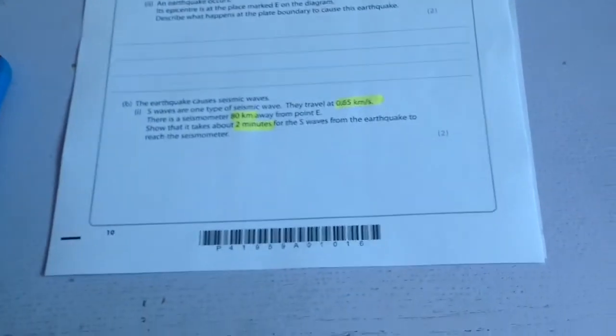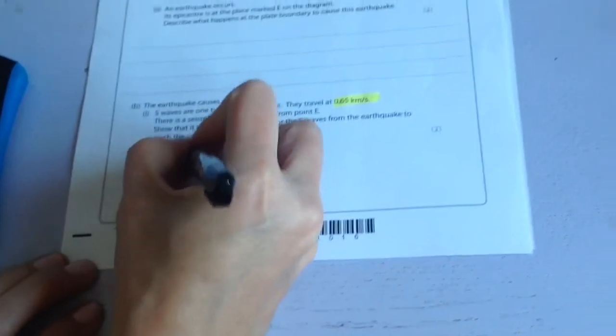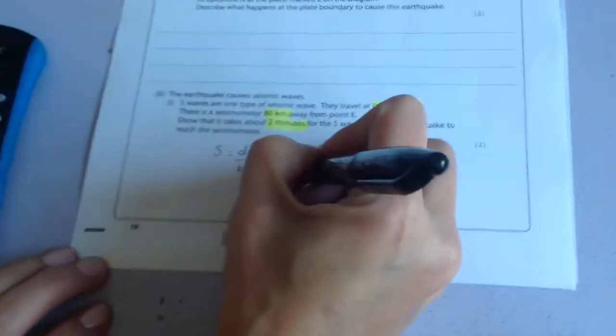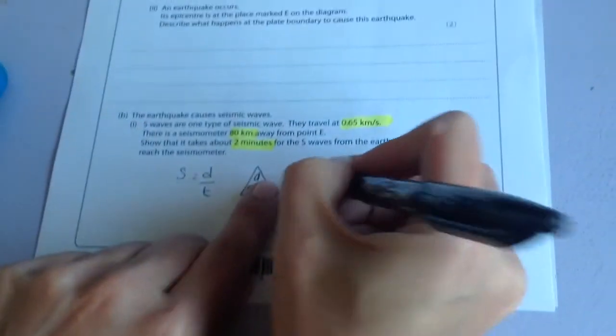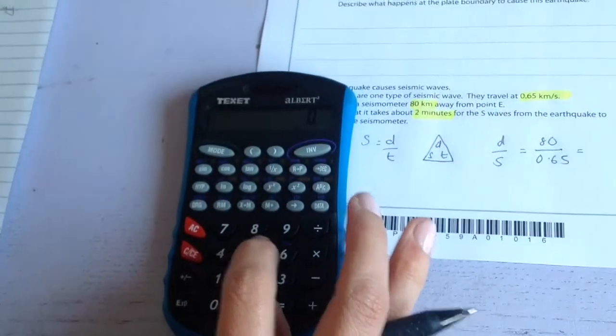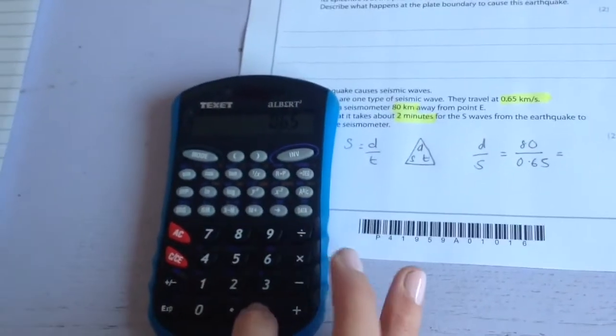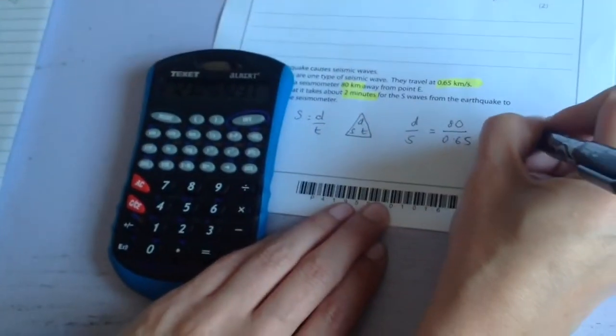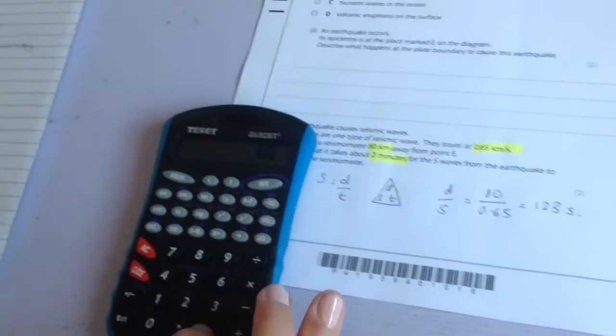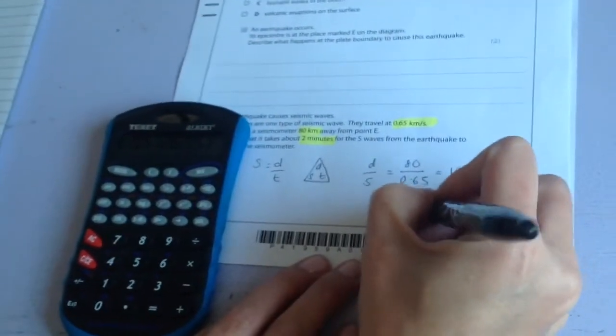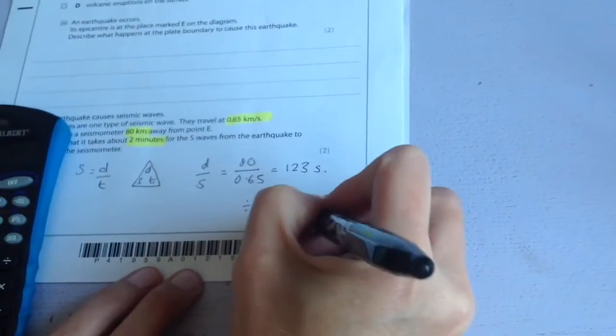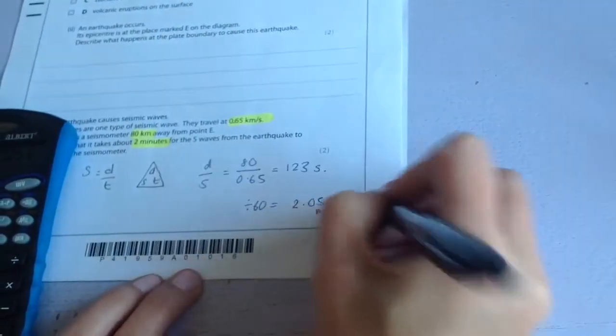And they're asking us to just prove that time. So this is going to be a speed is distance divided by time question. I know the speed and I know the distance, so working out the time is going to involve me doing distance over speed. That's going to be a distance of 80 kilometres over 0.65 kilometres per second. That's going to get me my time in seconds. So the calculator comes in and I'm going to do 80 divided by 0.65. That gives me 123 seconds. Obviously, if I divide that by 60, I can get it into minutes. And so that gives me 2.05, which is basically 2 minutes. I've proved it. And I'll have got 2 marks doing so.